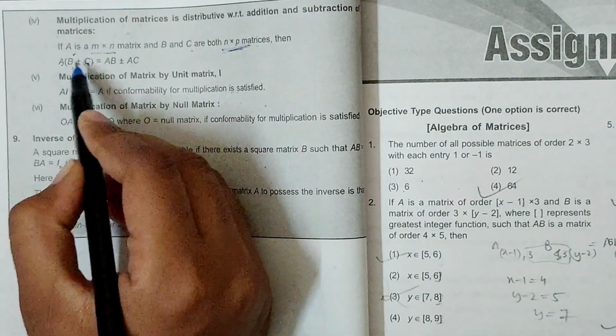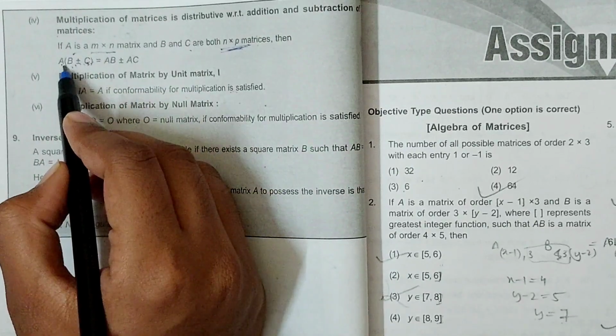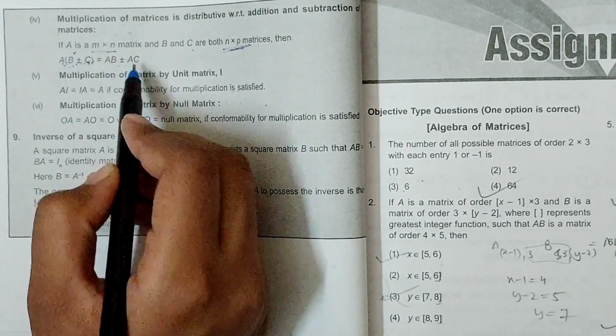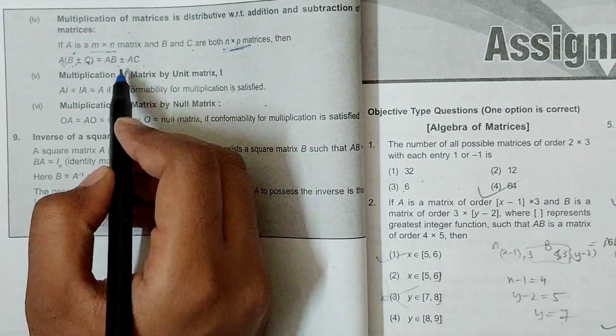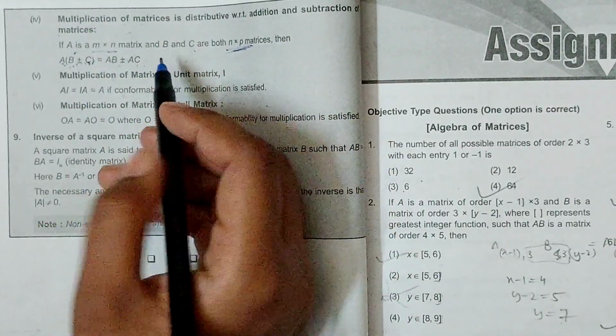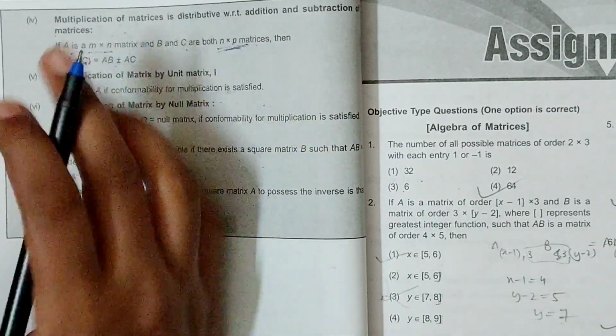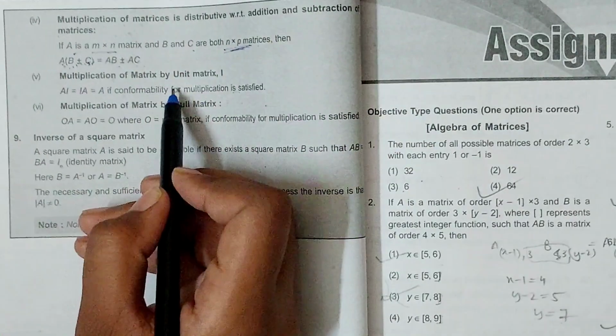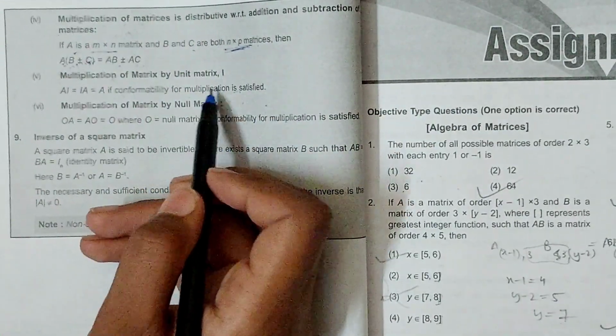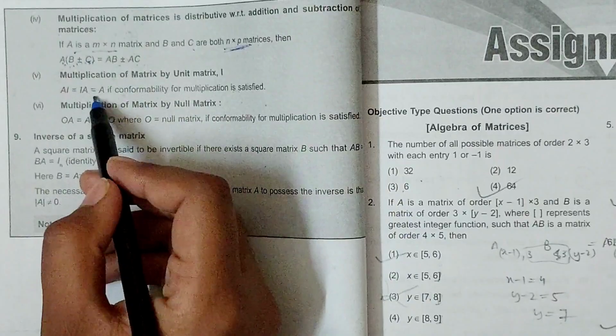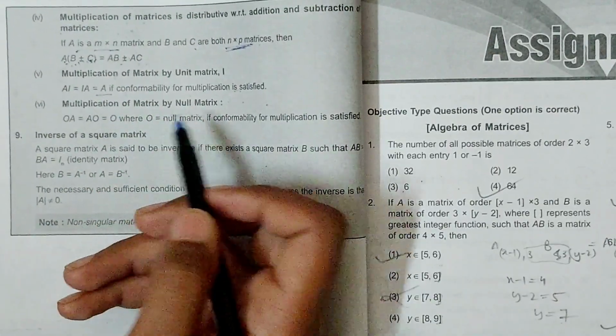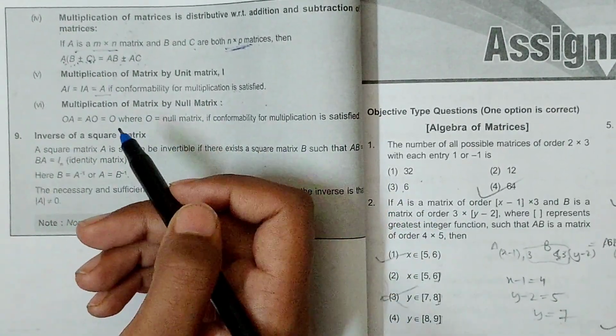That's why these two should have the same order. When you're multiplying it with this, you can either do this or multiply this, and then you'll also get the same order. So yes, it will be plus. Plus is possible, that's why it's always distributive. Multiplication of a matrix by a unit matrix gives you the same matrix. Simple. Multiplication of a matrix by a null matrix gives you 0, of course.